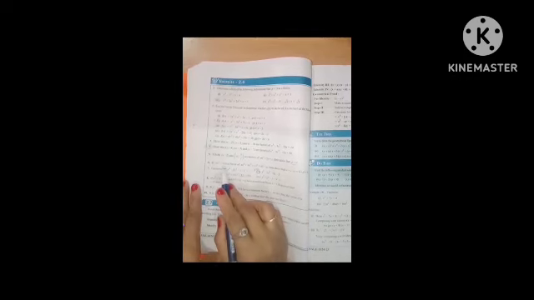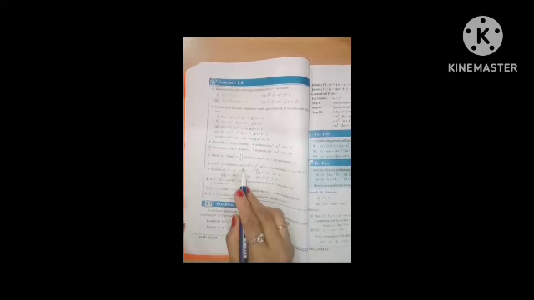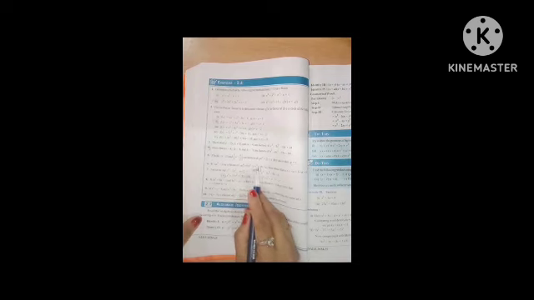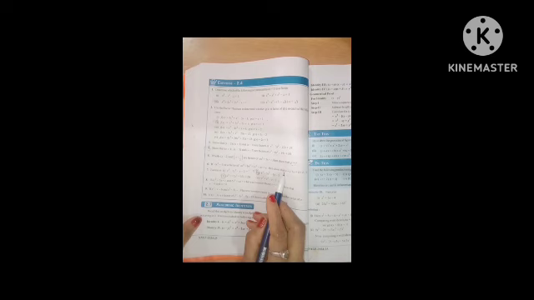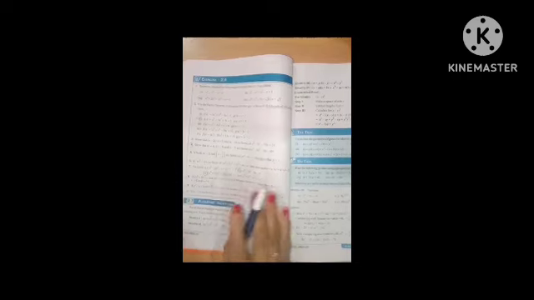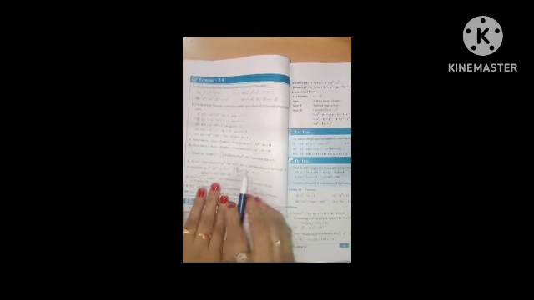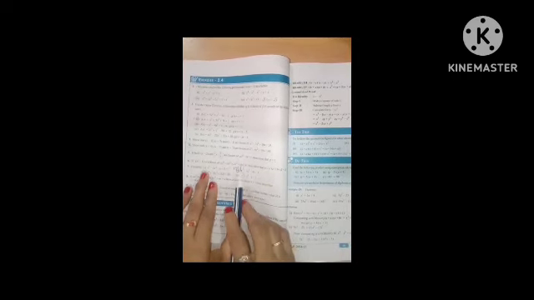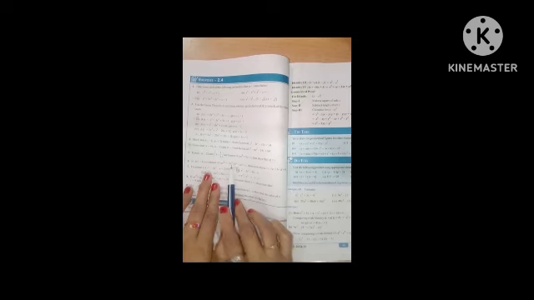If x square minus 1 is a factor of ax to the power of 4 plus bx cube plus cx square plus dx plus e, then show that a plus c plus e equal b plus d equal to 0. What is given, what is asked in this question? First, a polynomial is given.